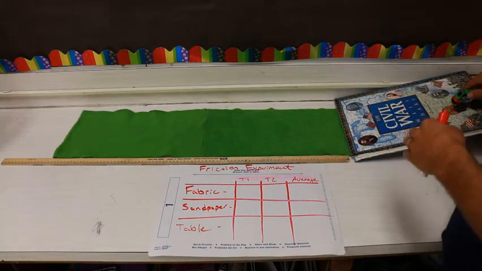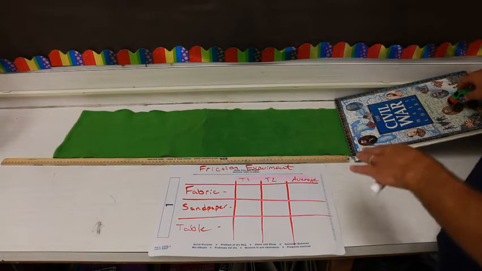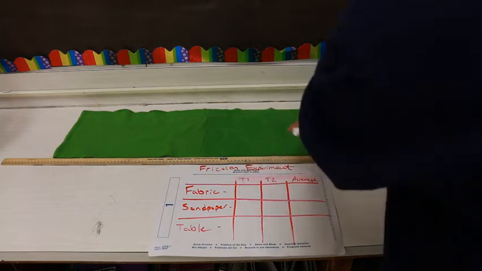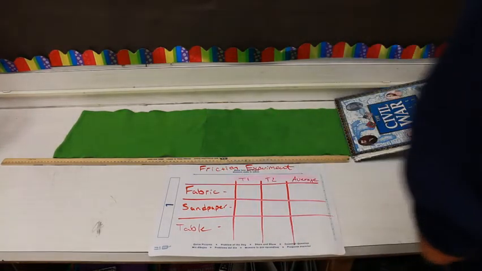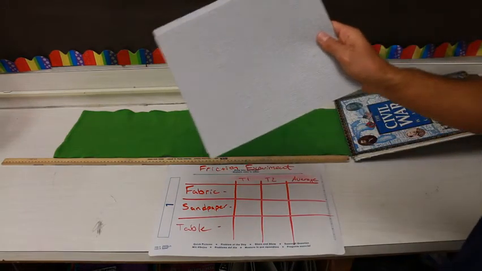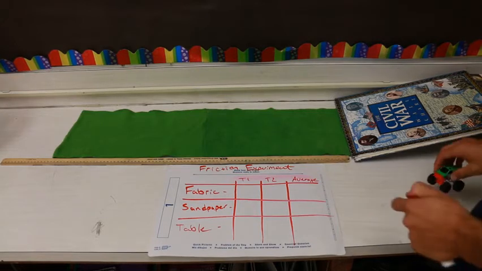When I let this car go, on which fabric will the car go the furthest? Will it be the fabric, this one, sandpaper, which looks like this. It's very smooth sandpaper, I'll say, but nonetheless it's sandpaper, or the tabletop. So with that said, let's go ahead and get started.